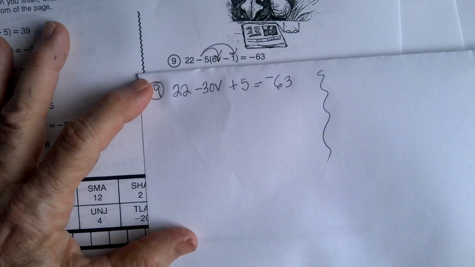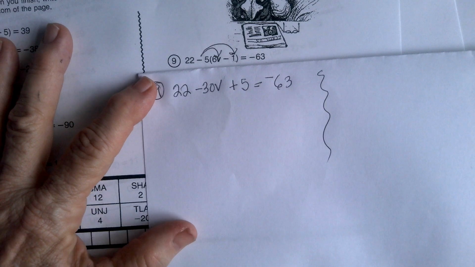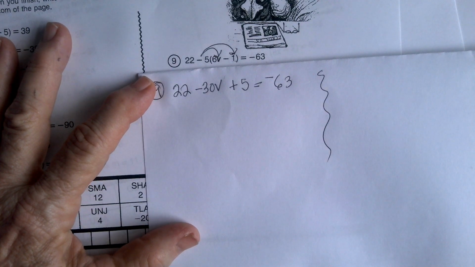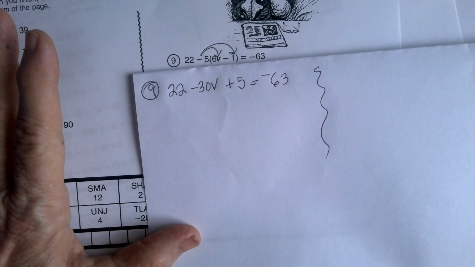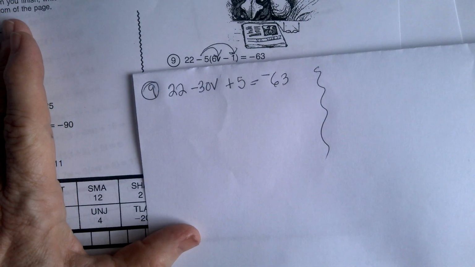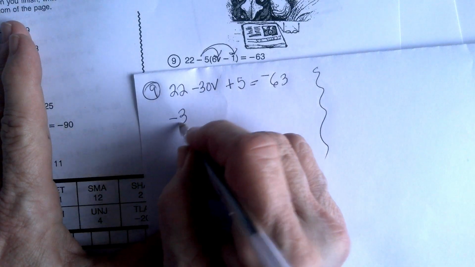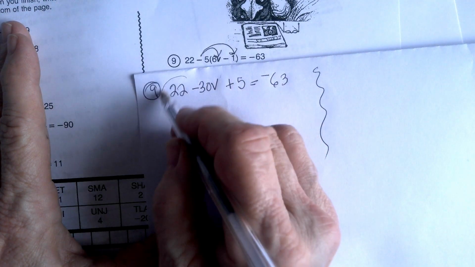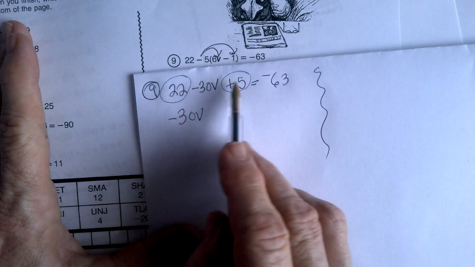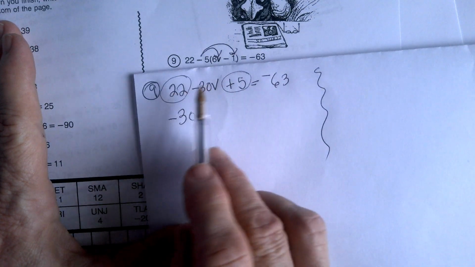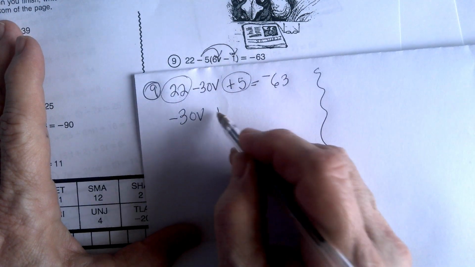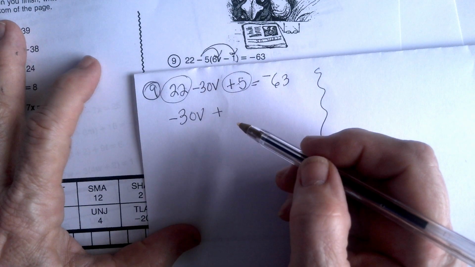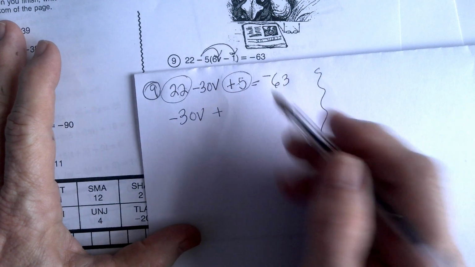And then who knows what we do now? Starts with a C, O, L, L. There's only one V, so I'm just going to bring my negative 30V. But what do I have to do with this and this one? We're going to collect like terms. So 22 plus 5, same sign sum. What is that going to be? People help me out. I don't know what 22 plus 5 is. 27, thank you.